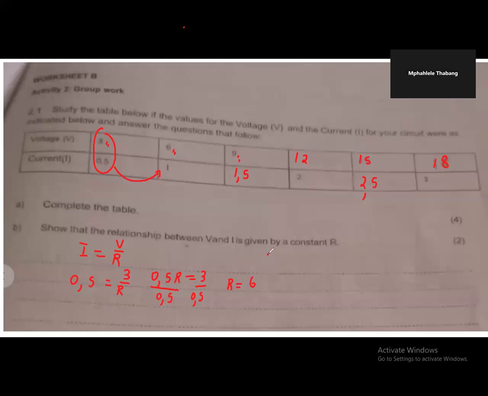If we do it for the second relationship, we will still see that R is still 6. So you say I equals V over R. I there is 1, V is 6. If you solve for R here, you're going to have R equals 6. So for every relationship on this table, R is constant. The value of R is always 6.